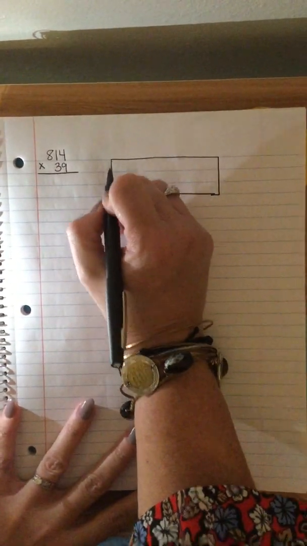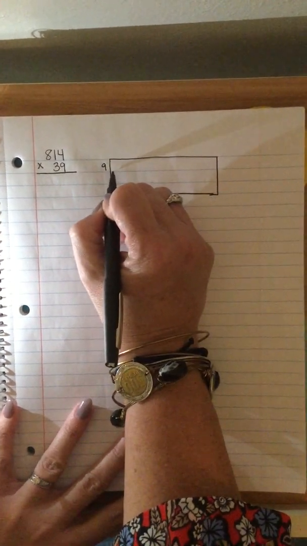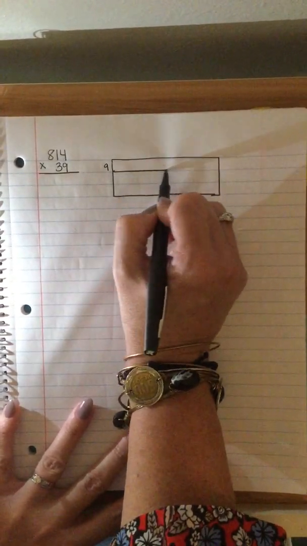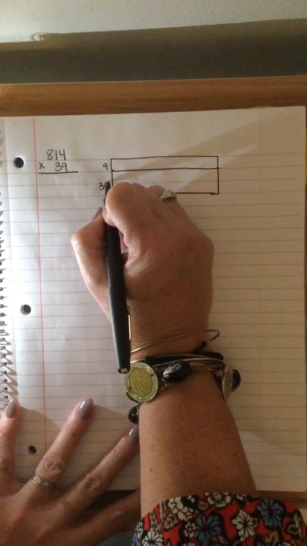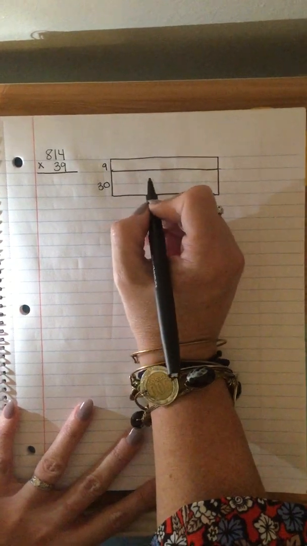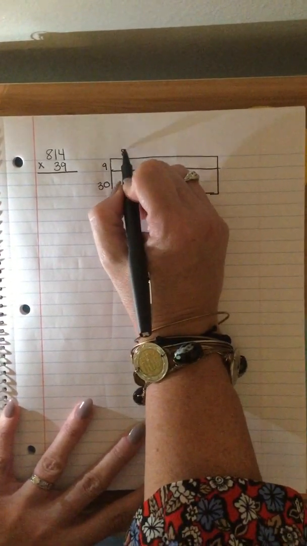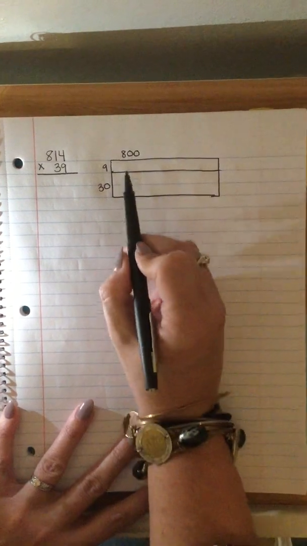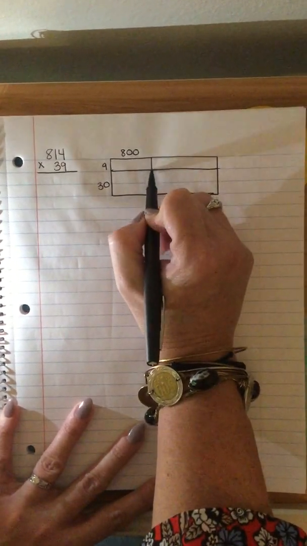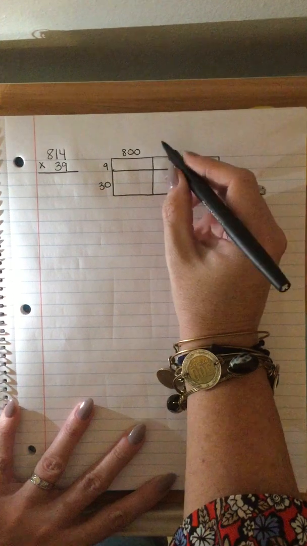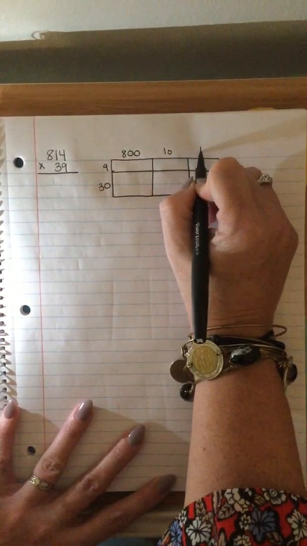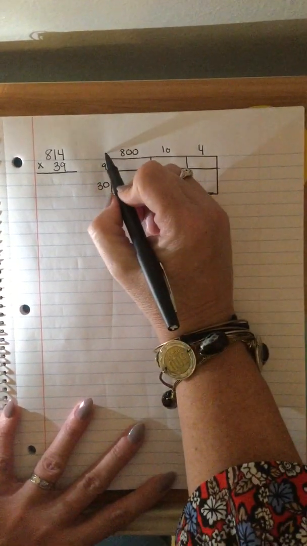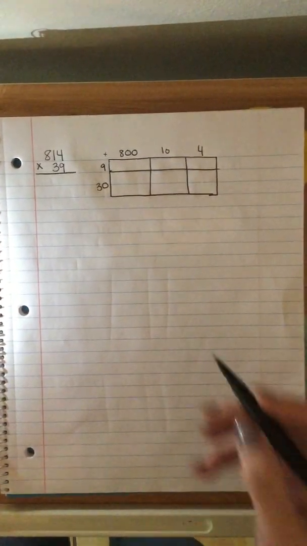So along my side, I'm going to do 39. So I'm going to put my 9 up here, and I'm going to break my box across this line. Yours does not have to be exactly like mine. I'm doing these as a demo, so you have different models of the area model so you can see how it works. And then I'm going to break this up by place values. So hundreds, tens, and ones. And so remember that this is that multiplication area.